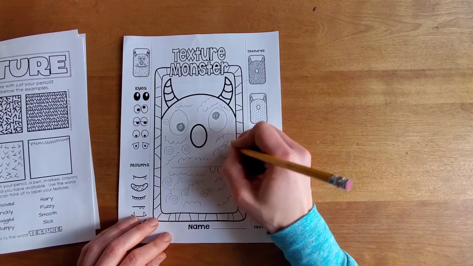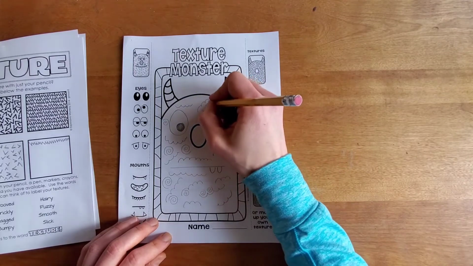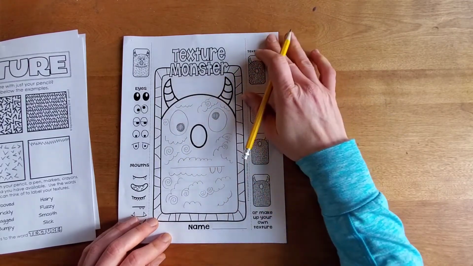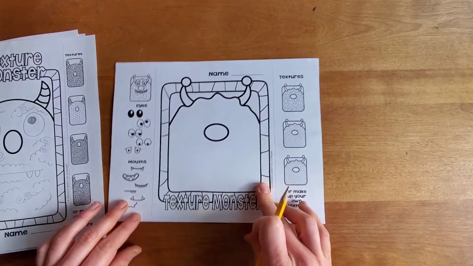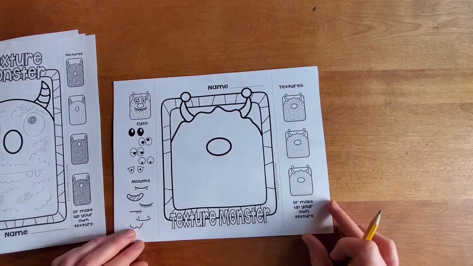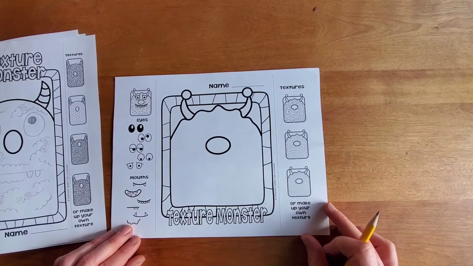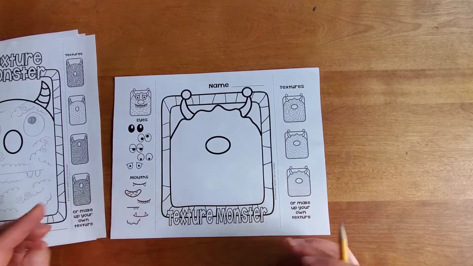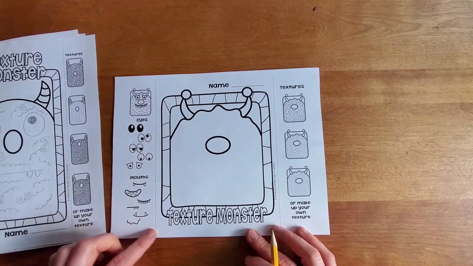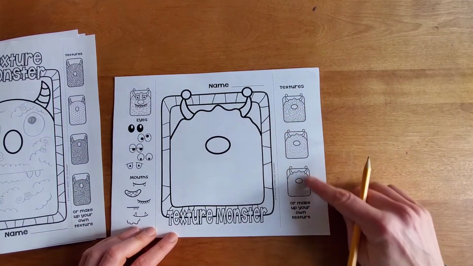That could add a little pizzazz to your texture monster. So there's this one, and then there's another texture monster, because I know you're going to enjoy this so much, you're going to want to do two. So this is another example. I like how it's got some different eyes and mouth and some different textures.